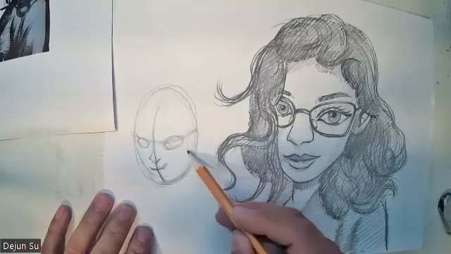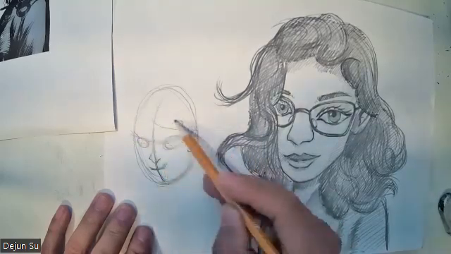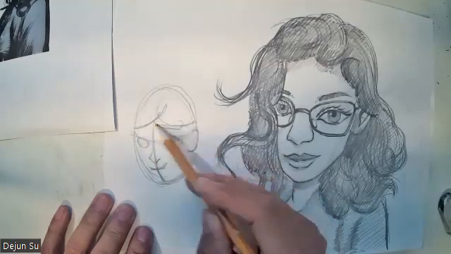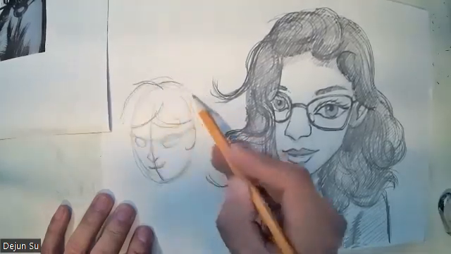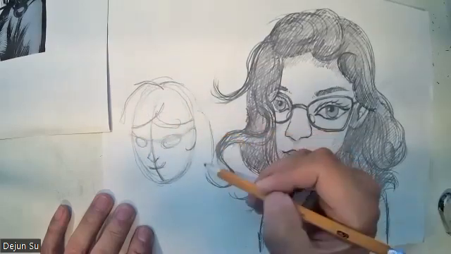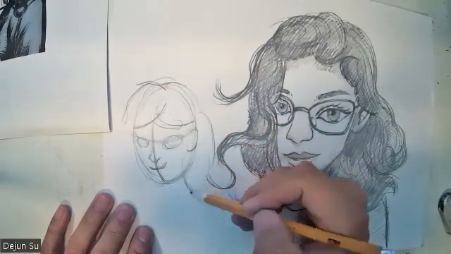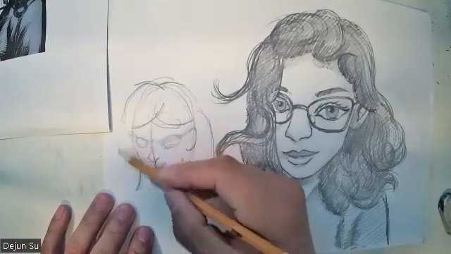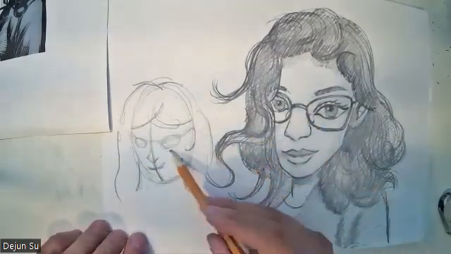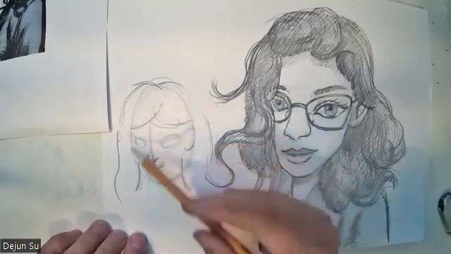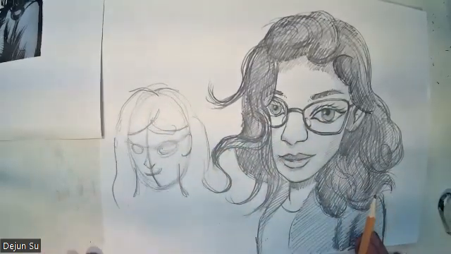And then you can have the ear and then hair, okay, accordingly. Okay. So it is important to have the skull pretty well done according to the American football.